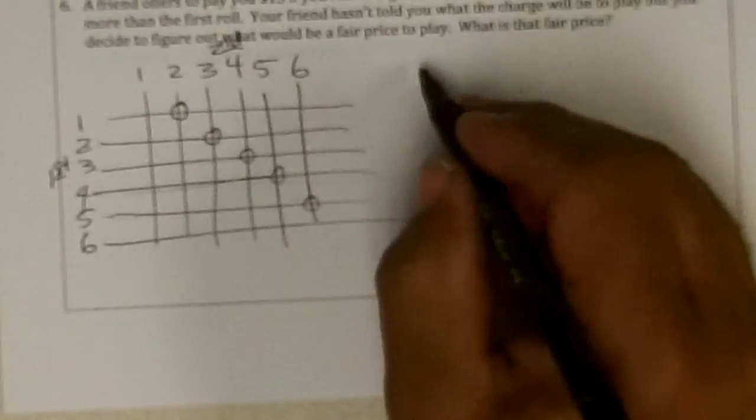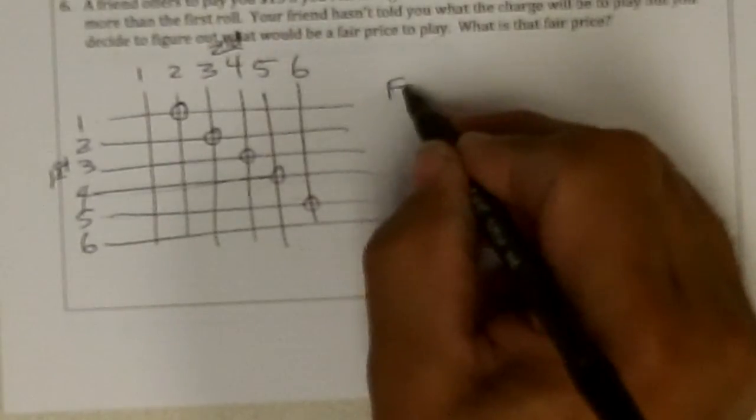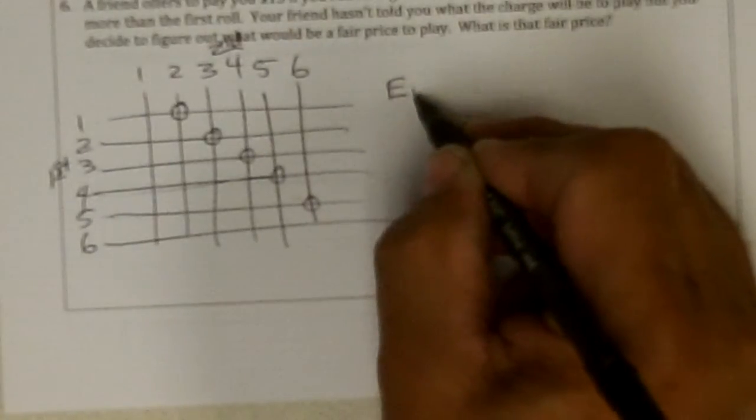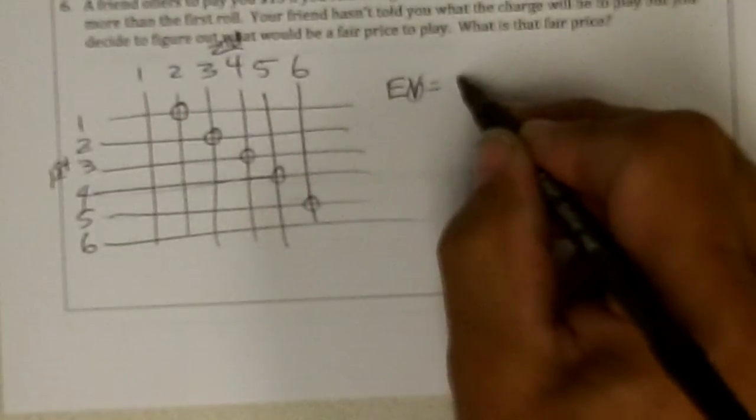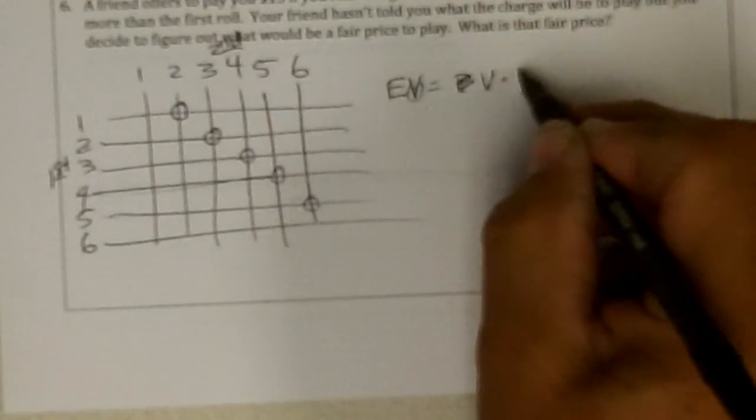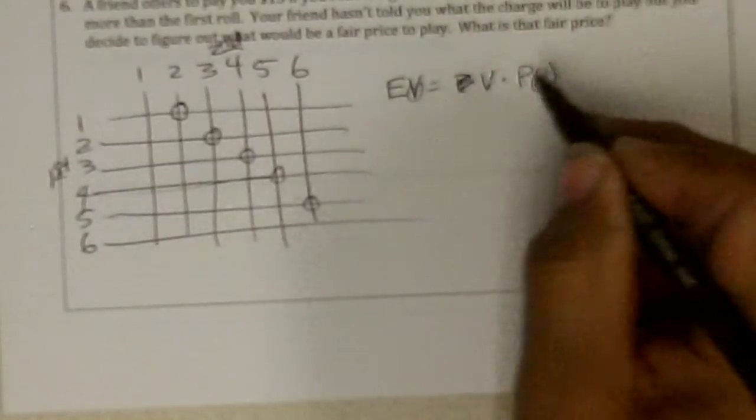So let's do the expected value, which is going to be a value times the probability of that value.